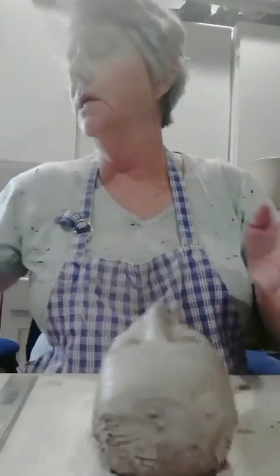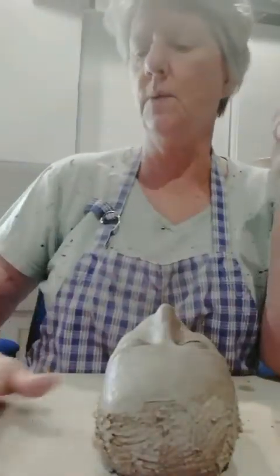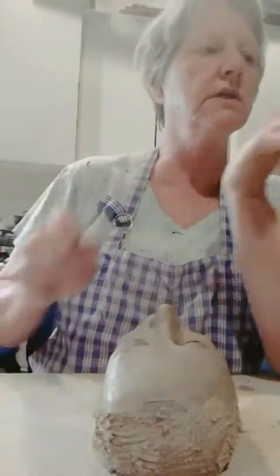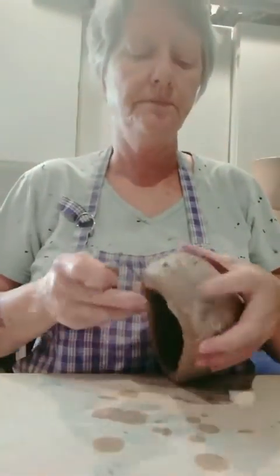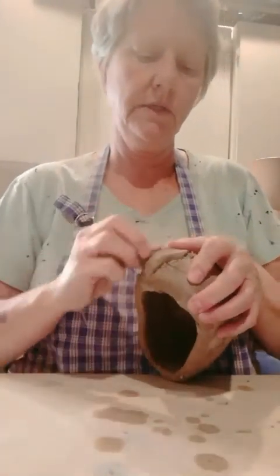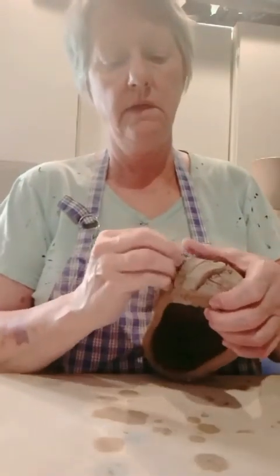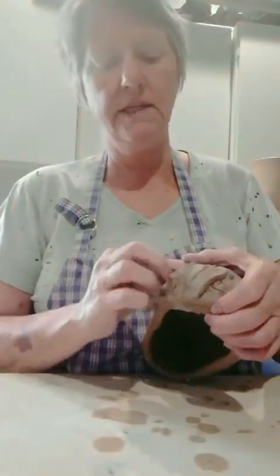Depending on whether I'm going to do long hair or short hair, I can start with longer coils or shorter coils. So I'm just going to start rolling some coils. And I'm just going to start laying some coils in here for the hair to give it that dimensionality.